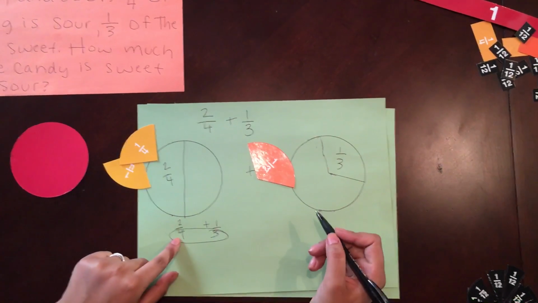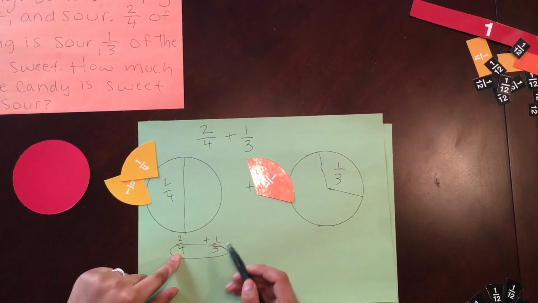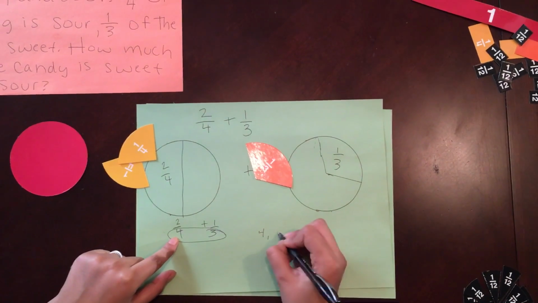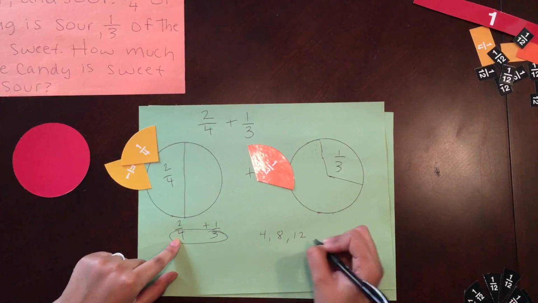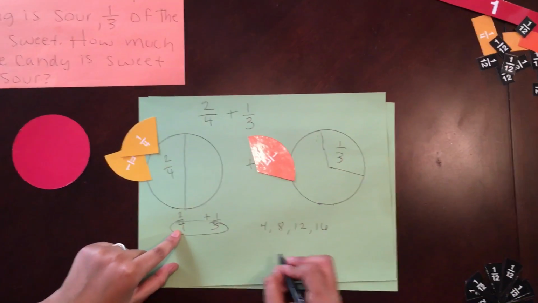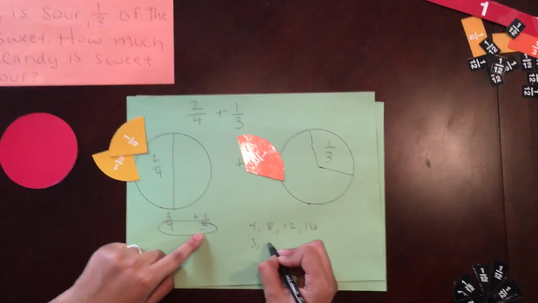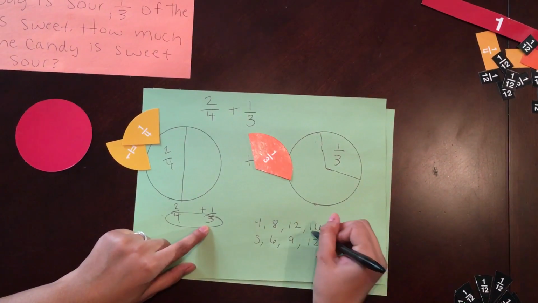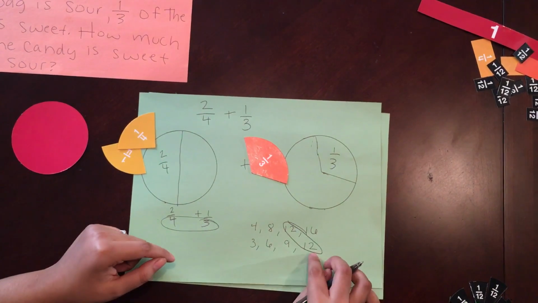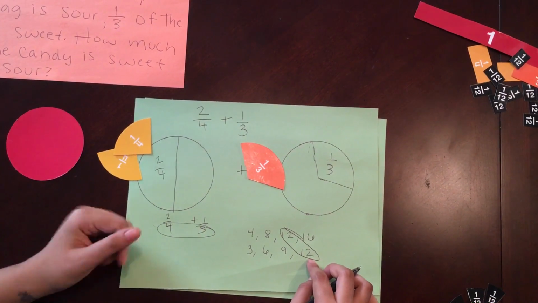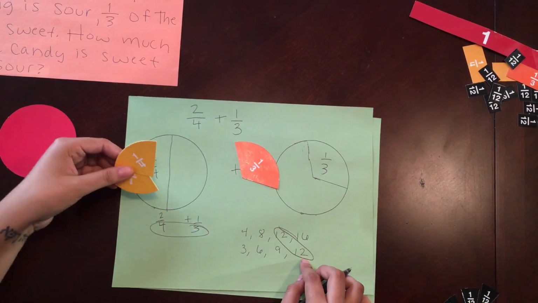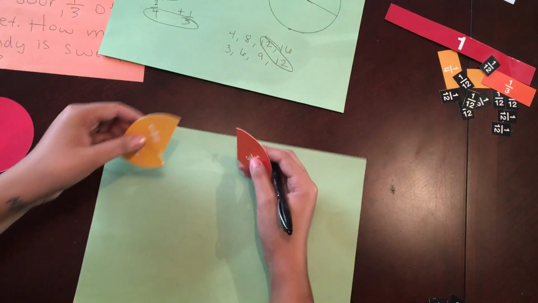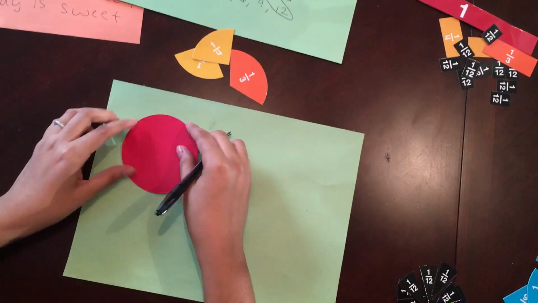So in 2/4, some of the multiples, when we skip count, we have 4, 8, 12, and 16. And in 3, we have 3, 6, 9, and 12. Oh, we already got one. We have 12. So we know that our common multiple, our common denominator, is 12, okay? So we know that we're going to use 12 in order to add these fractions up.